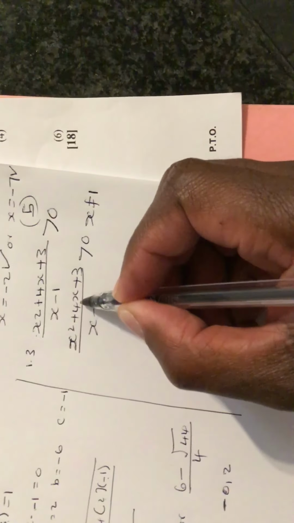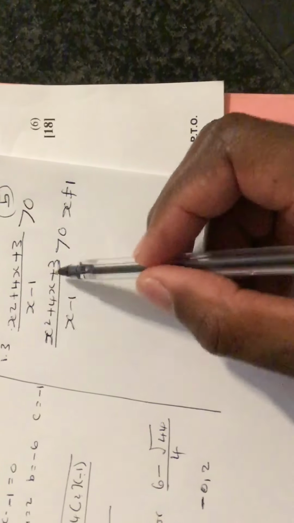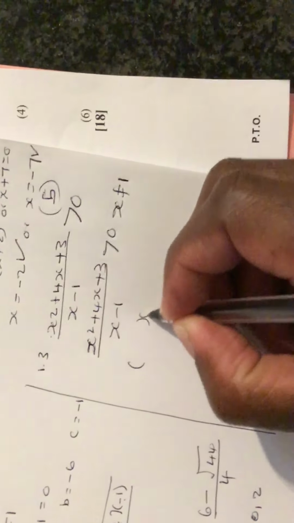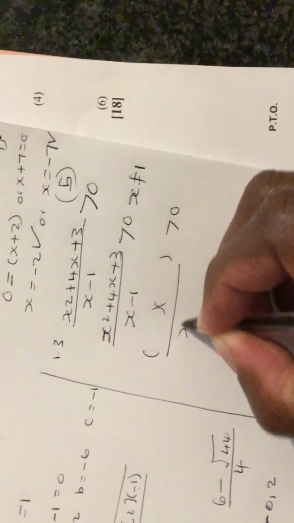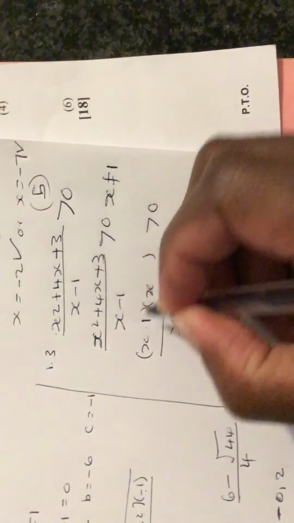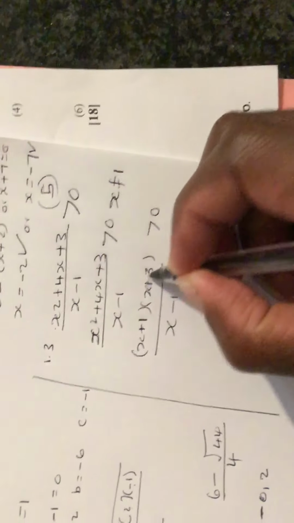And then the second part, you would then open brackets here, or factor this out, get the factors. So the factors here is going to be x and x. And then from there, you'd have 1 and 3. Both of them must be positive.